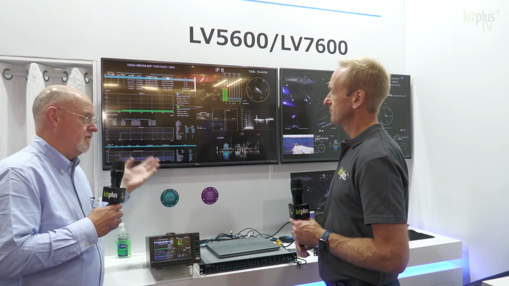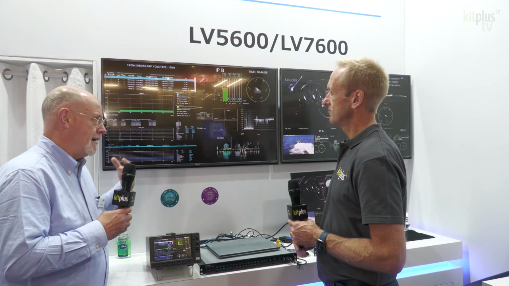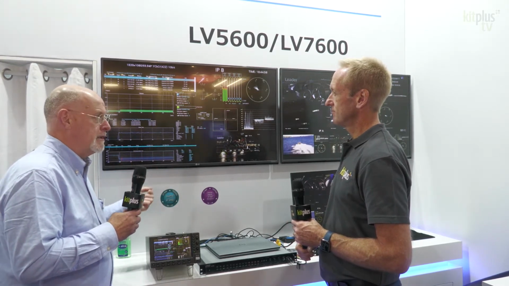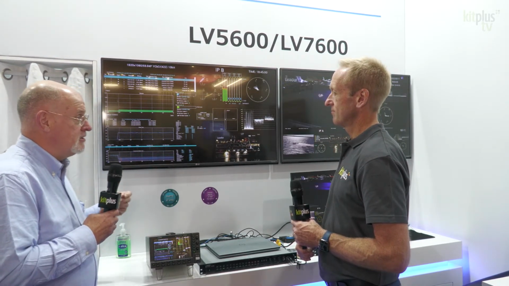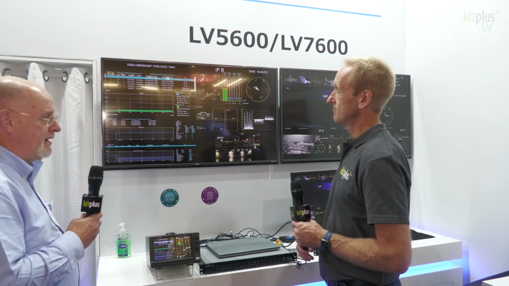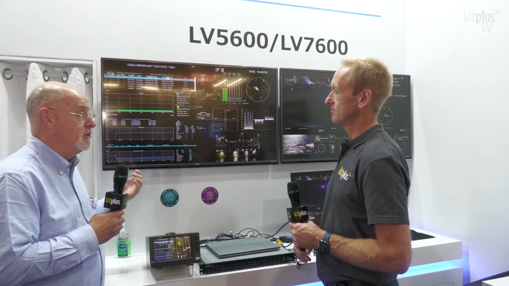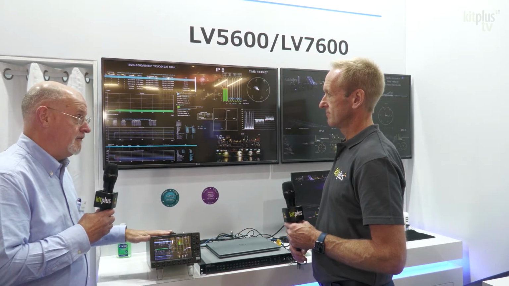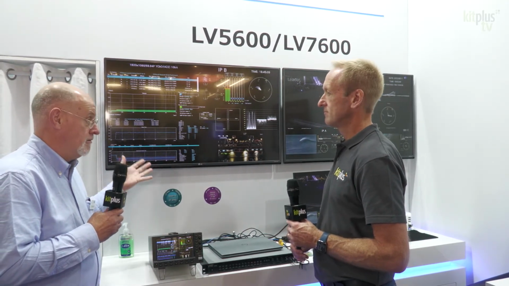We're building on that growth, and it's then going to encourage them to start to understand more what's going on with IP. So as I mentioned, our whole aim of this is making the IP transition smooth. And with products like the LV56 and 7600, hopefully, well, we know we're doing it because customers are coming back to us time and time again.